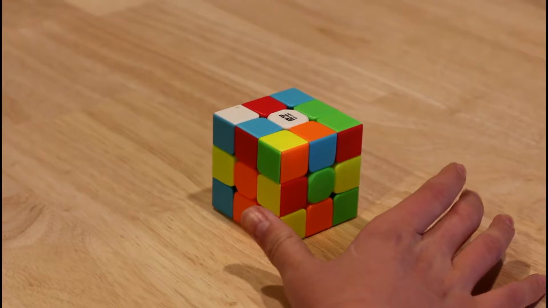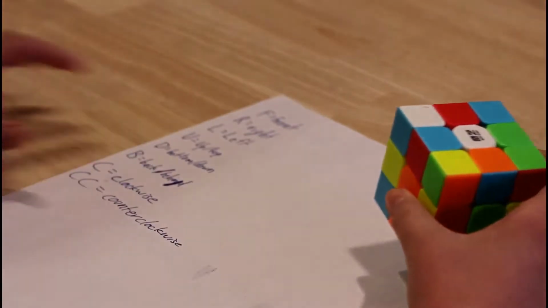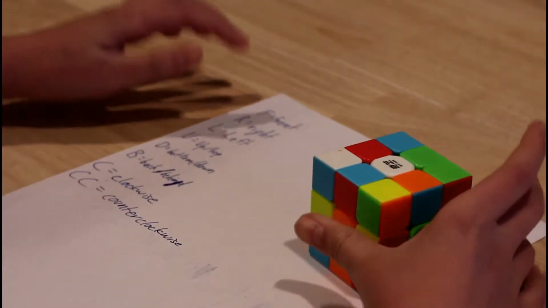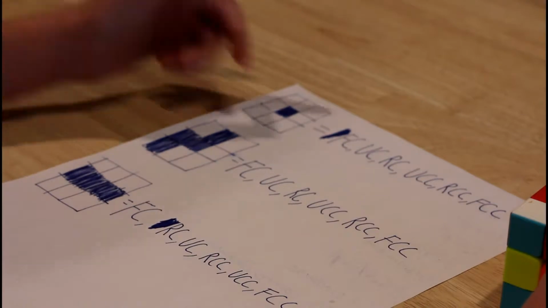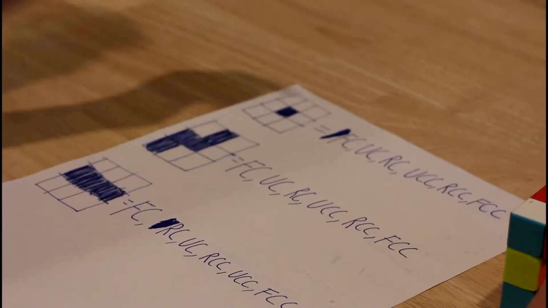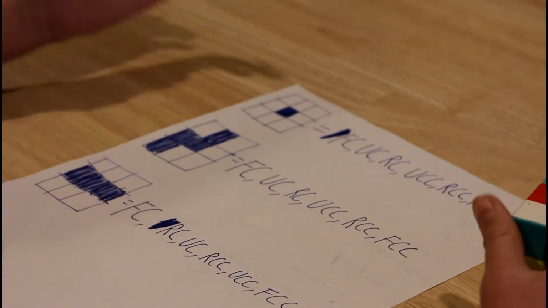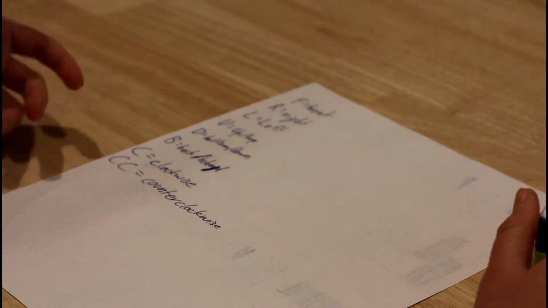So, we're going to be using a lot of these. So I have a sheet right here that basically tells you what each algorithm means, because right now to you, FC, UC, RC, UCC, RCC, and FCC probably mean nothing. So we're going to go over a little bit of direction. So you can pause the video right here to look at this.